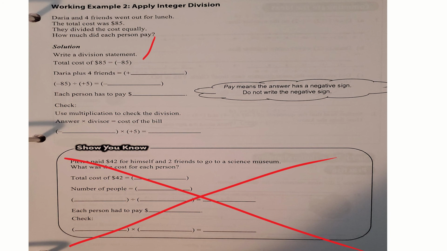Now this last one is a word problem, and it's with division as well. You have 4 friends and you're going out for lunch. So in total, 5 people. I'm going to write that somewhere. So you have 5 people and you're spending $85. Spending, think of it as a negative. You're spending money, and they want to divide the cost equally. How much did each person pay?